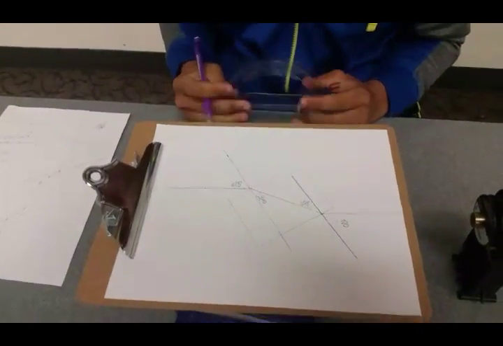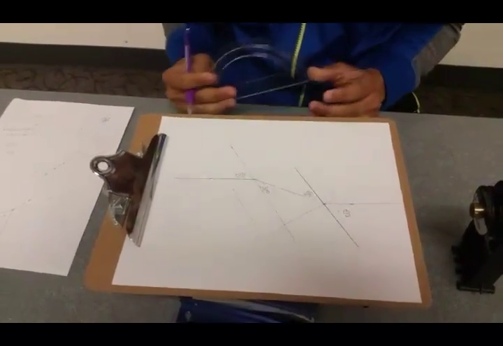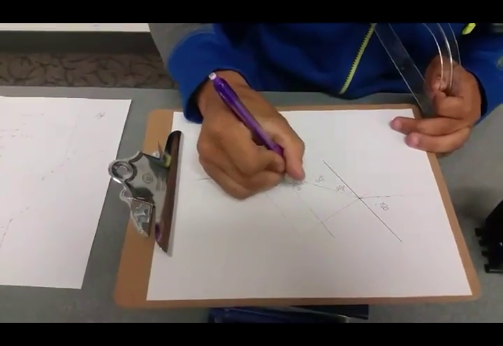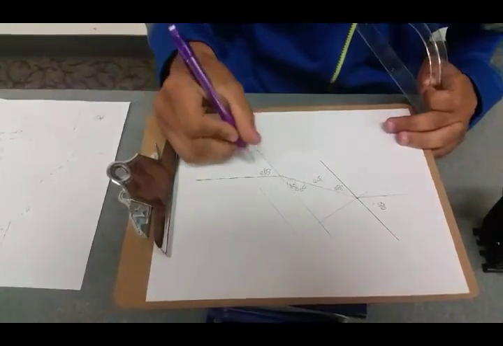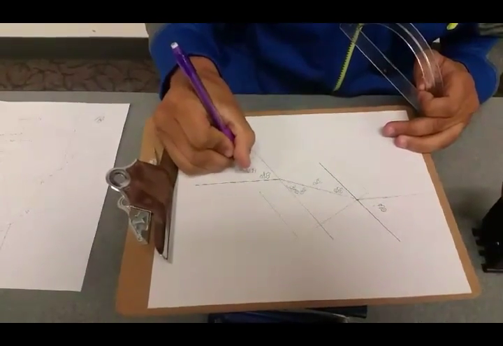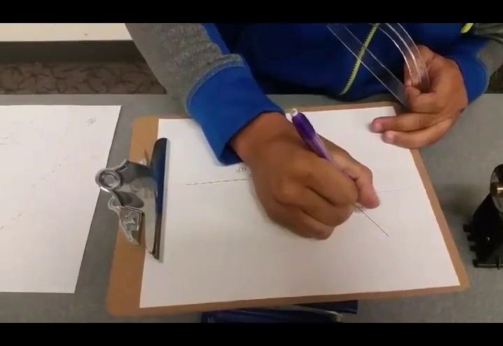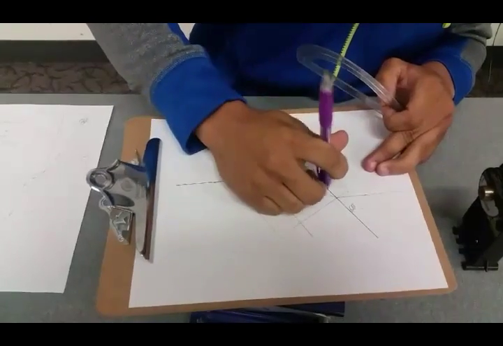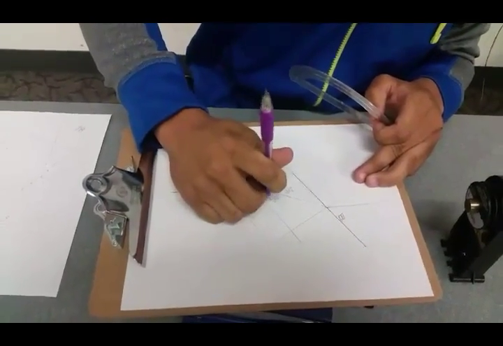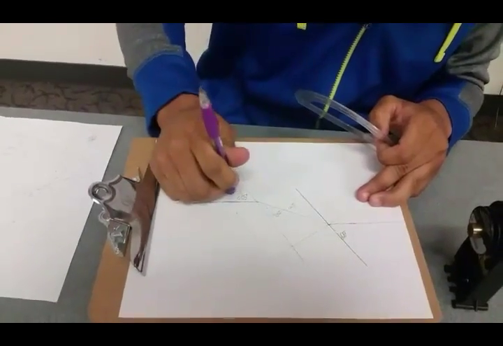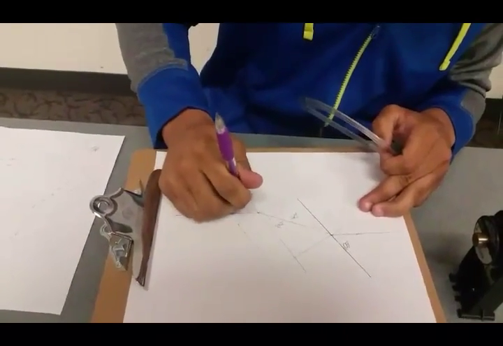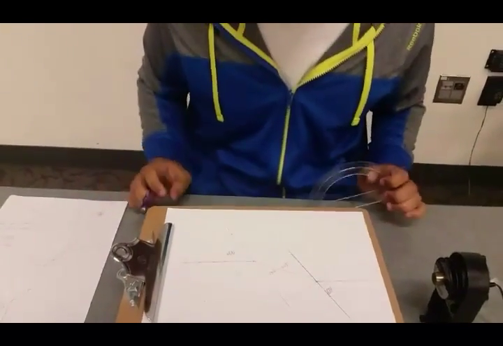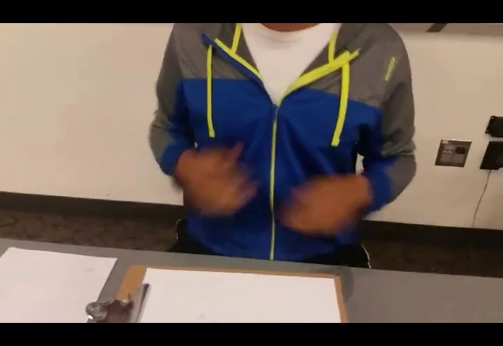Now, we know that there is a 2 degree difference, so we are just going to say that both of these are 37, and both of these are going to be 60. And now that you have all your data, we can now move on to our equation.